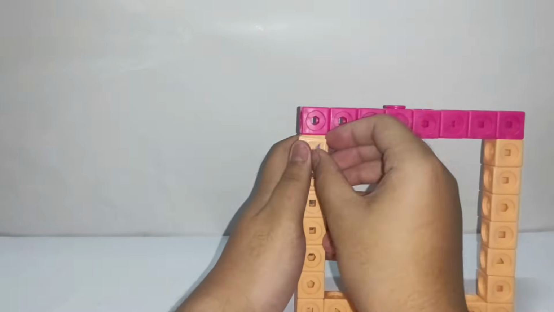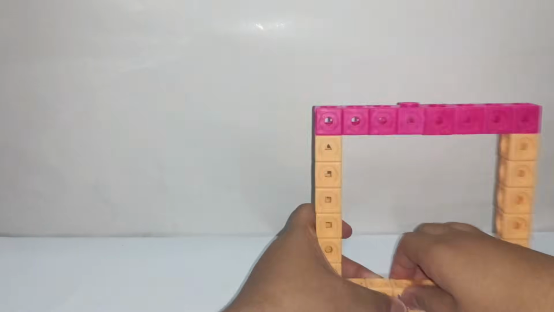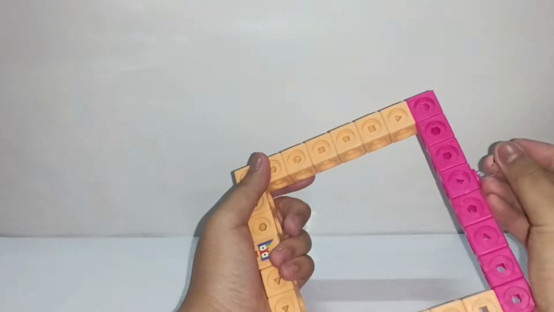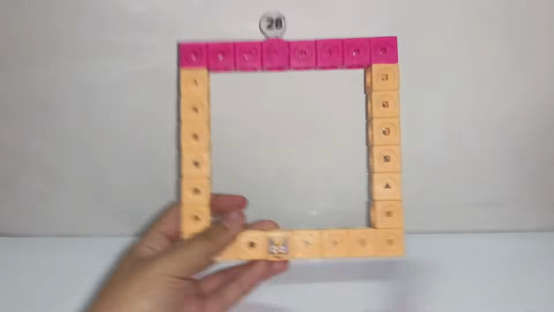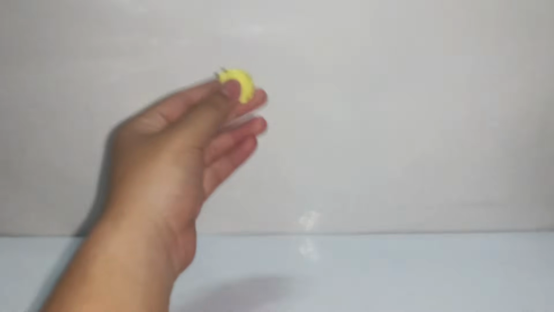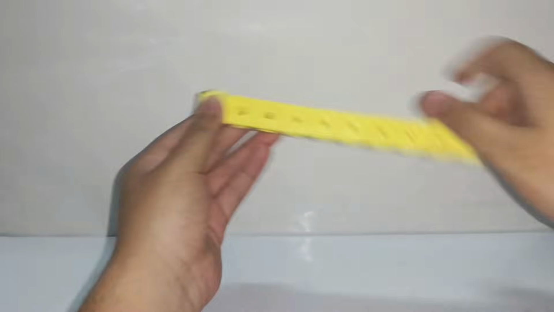And then we need a faceplate. I put it at the bottom because 28's face is at the bottom in the original shape. There. Number block 28. Let's build our number block 32.